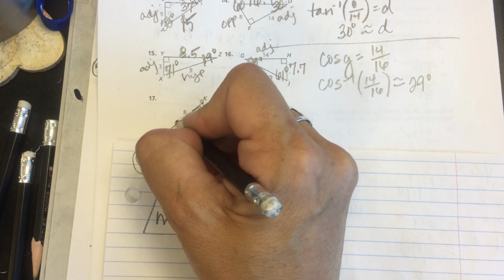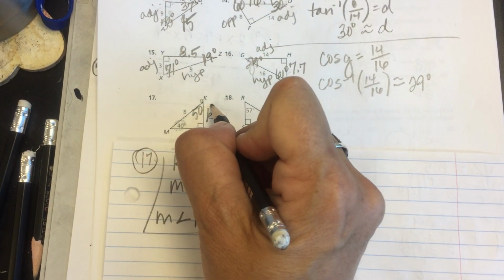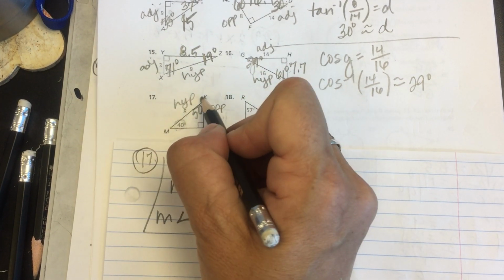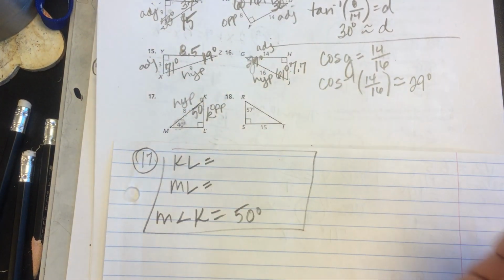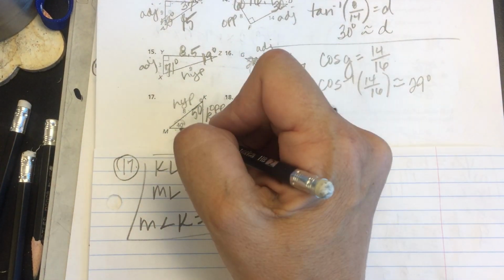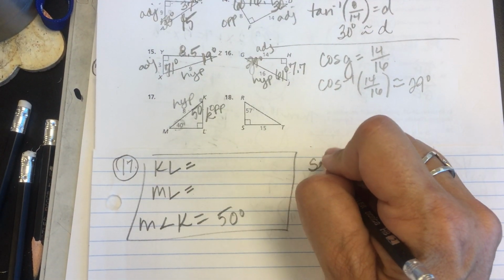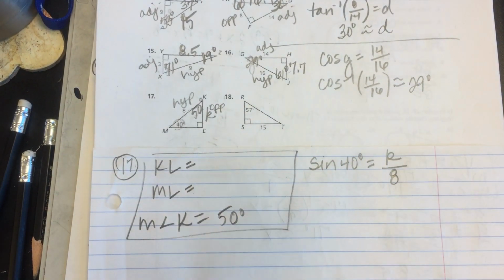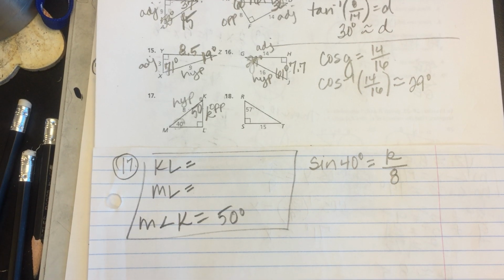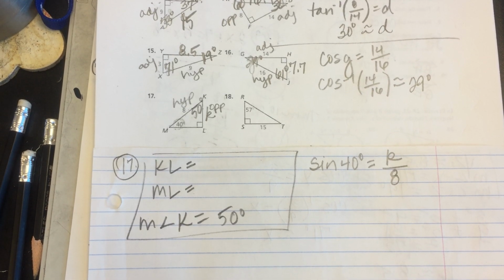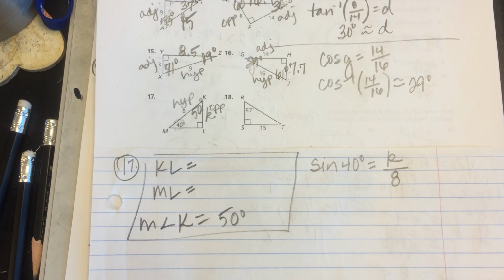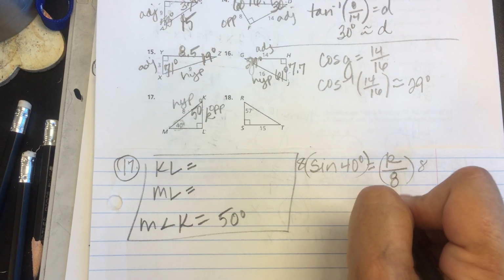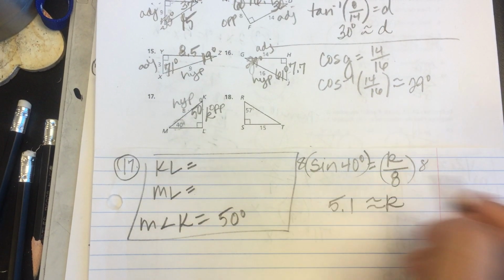I'm going to take this angle right here, 40 degrees. Think about how K is opposite, and the hypotenuse is given, it's 8. So for this one, what do I got? Opposite and hypotenuse. If I do the sine of 40 degrees, that's going to be equal to K over 8. To undo divide by 8, all I've got to do is take the sine of 40 degrees, not 4, 40, and multiply it by 8. And when I do that, I get K is approximately 5.1.